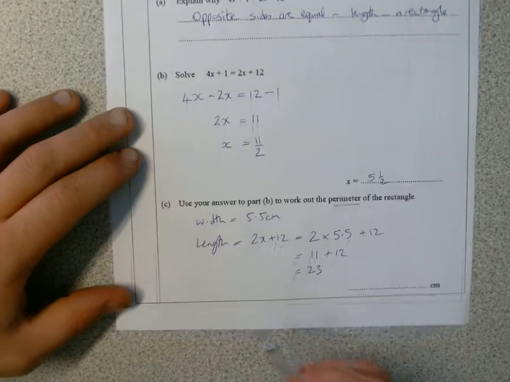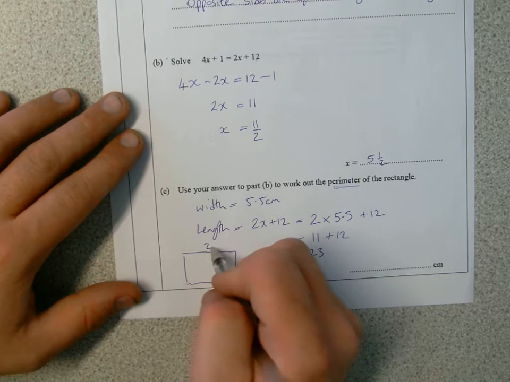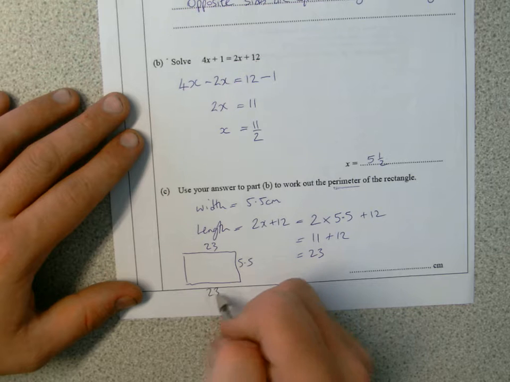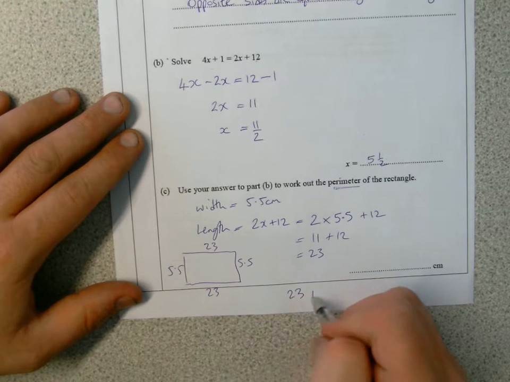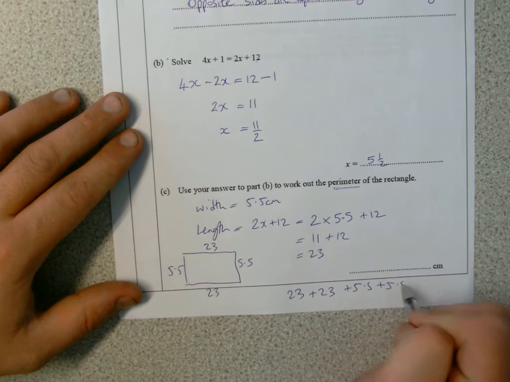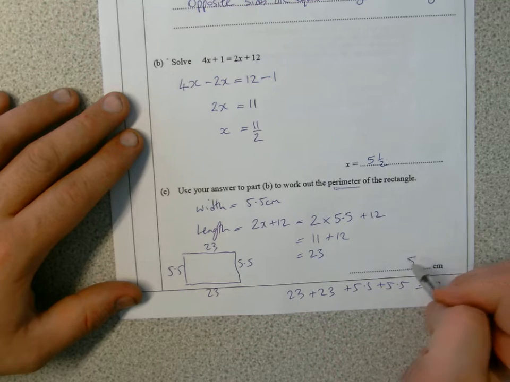Now remember, with perimeter, it's the length and width added, on both sides. So you've got the length there is 23, you've got the width there is 5.5, 23 for that length, 5.5 here. So add all of them together, 23 plus 23 plus 5.5 plus 5.5. If you add them together, that gives you 57 centimeters.